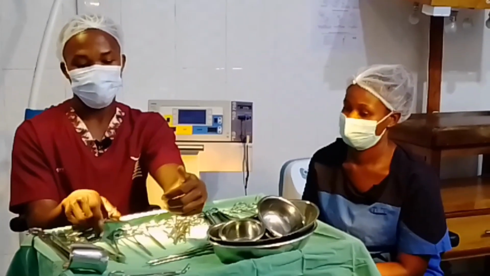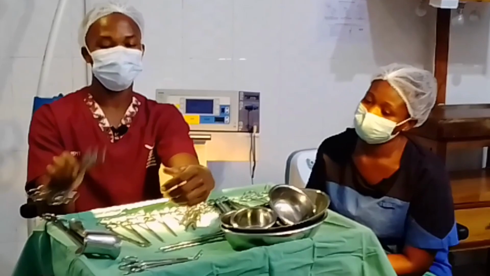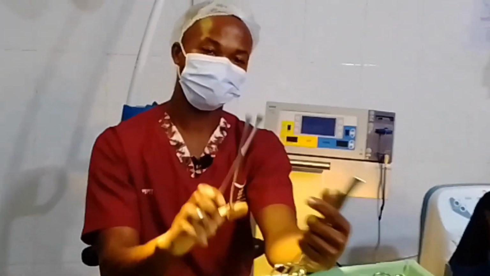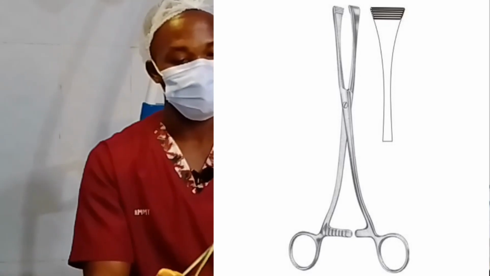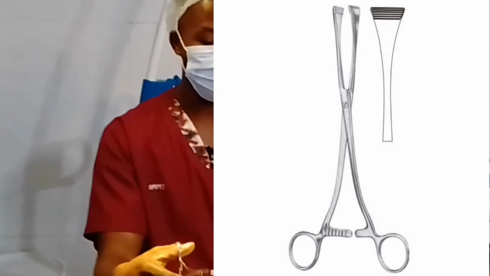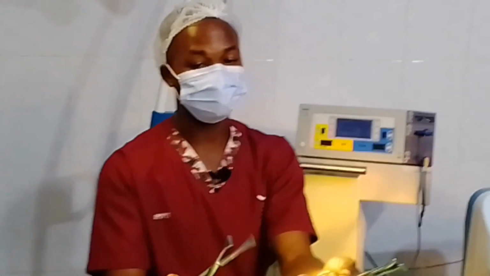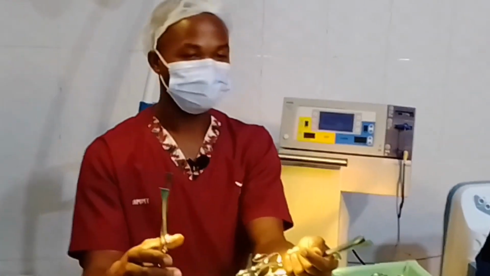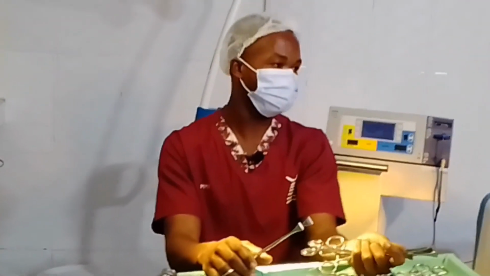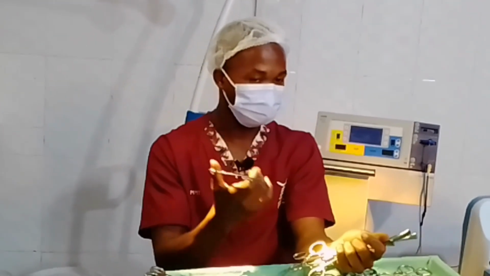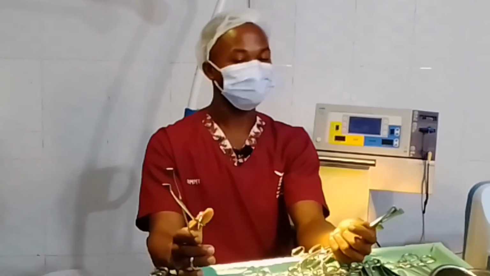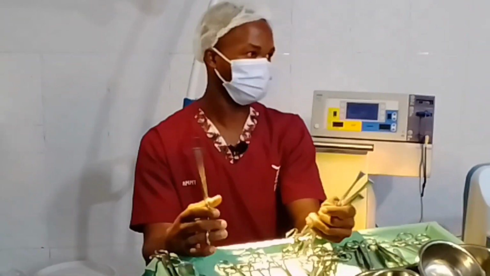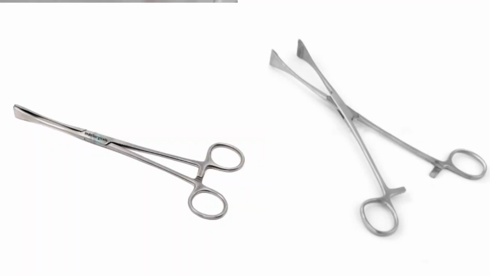And then we have Green-Armytage. When you look at it, the tip is atraumatic. Atraumatic meaning it can't cause any trauma as compared to the Kocher. So we use it on soft tissue. Mostly you find this instrument in cesarean section. They are used on the uterus to stop bleeding. So they are used as hemostats during cesarean section. I hope you're okay.